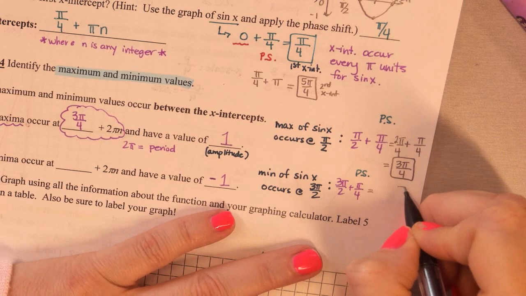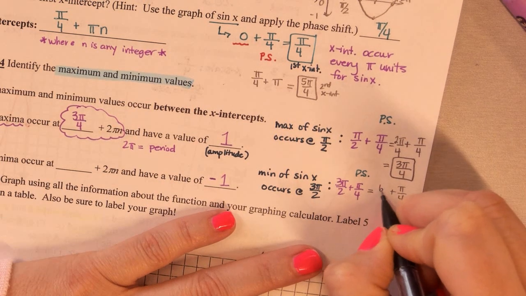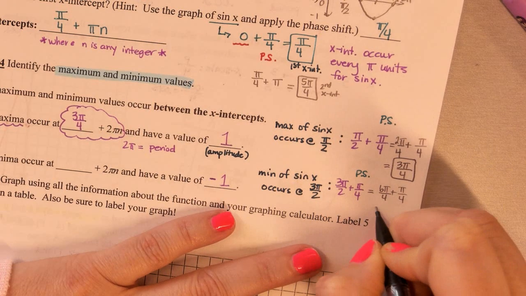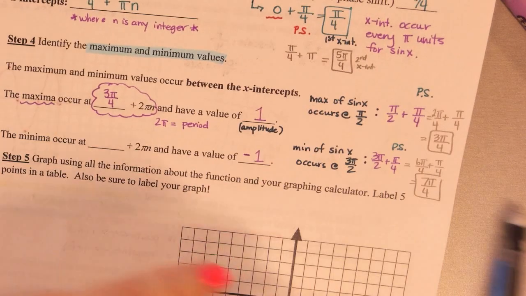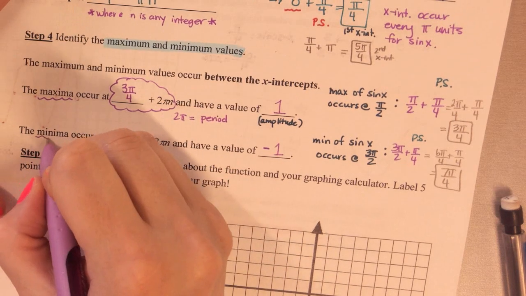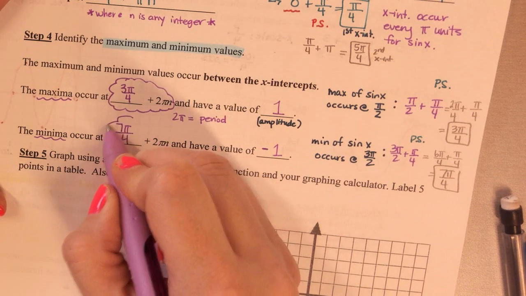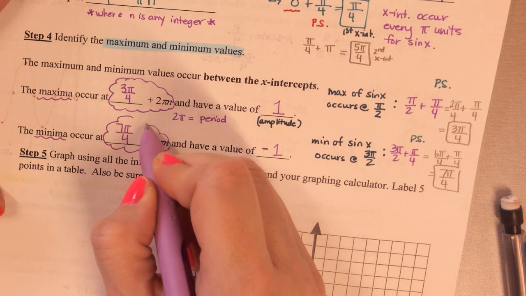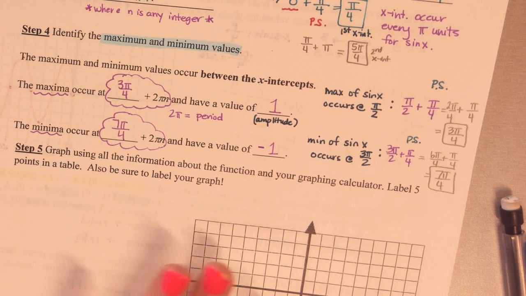So again, just get a common denominator. It's still 4, so times 2, 6 pi over 4 plus pi over 4 is 7 pi over 4. Okay, so then the minima occur at 7 pi over 4 plus 2 pi n and have a value of -1.